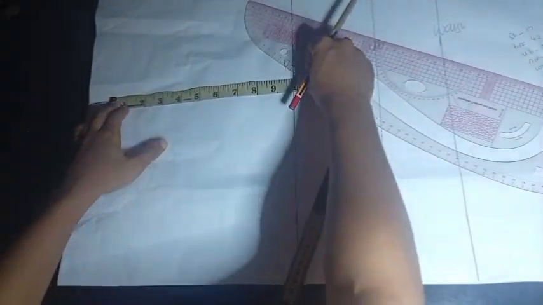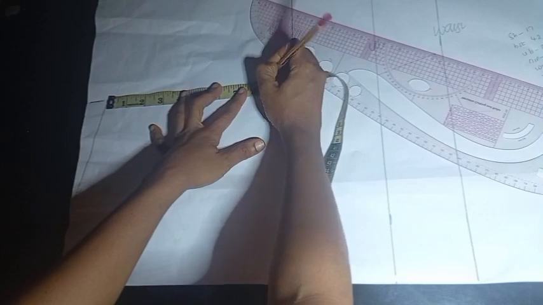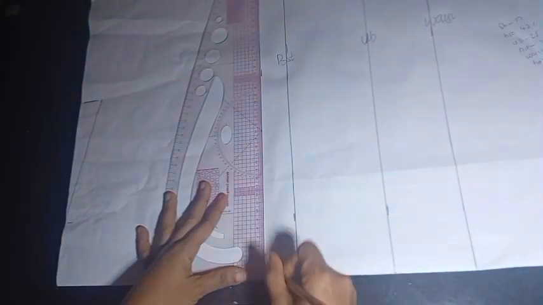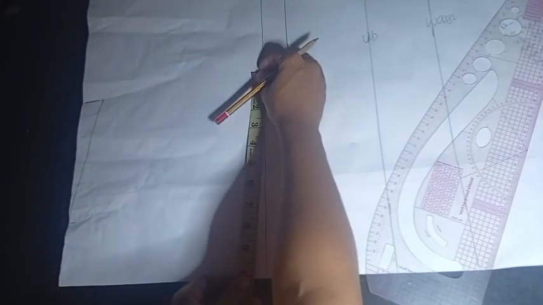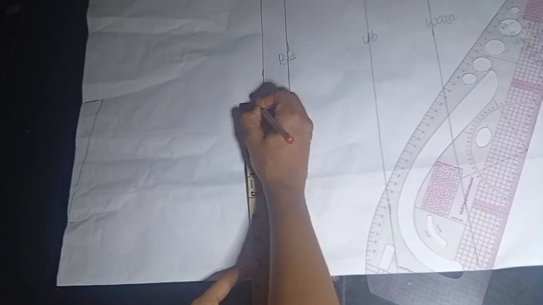Now the next step is to find the chest line, which is the bust circumference divided by 6 plus 1.5 inches. I'll place my ruler and I will go ahead to draw out a straight line. After I'm done marking this, that measurement you have, which is your shoulder divided by 2, you're going to mark it on your chest line.